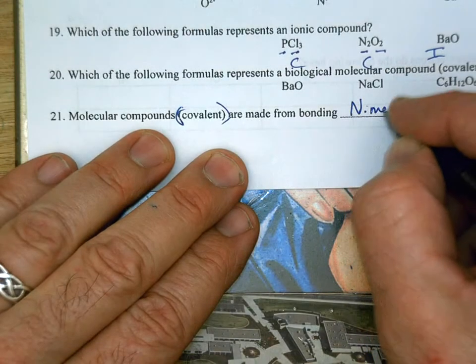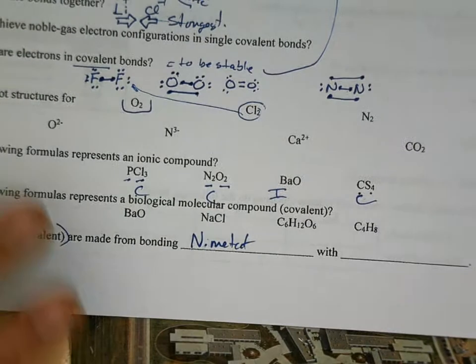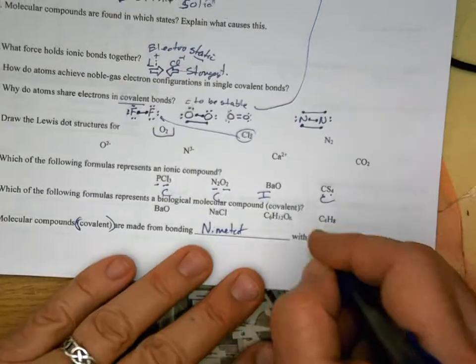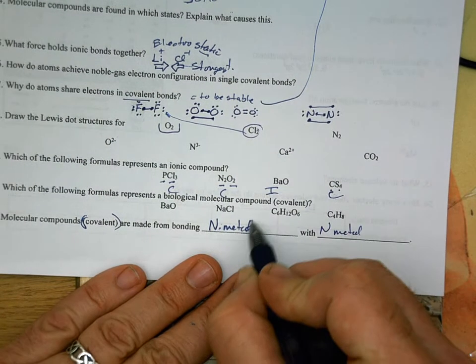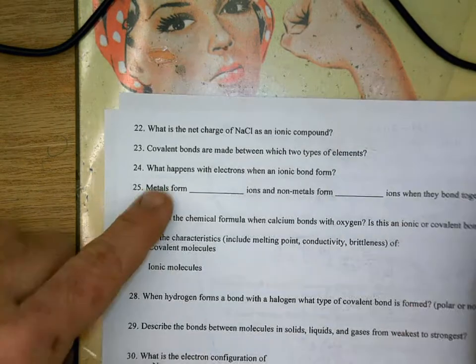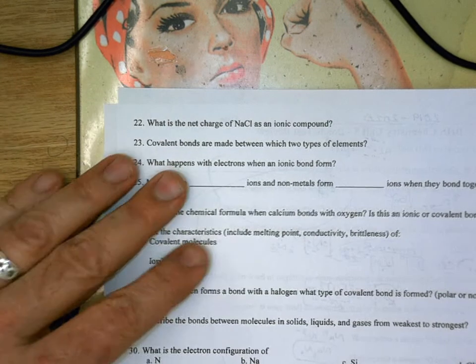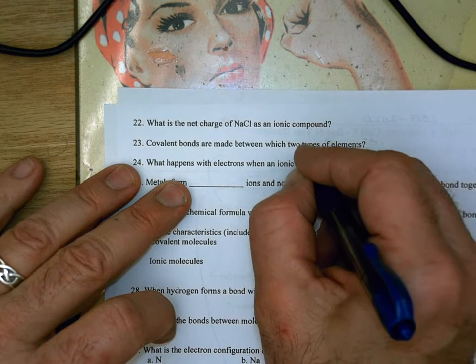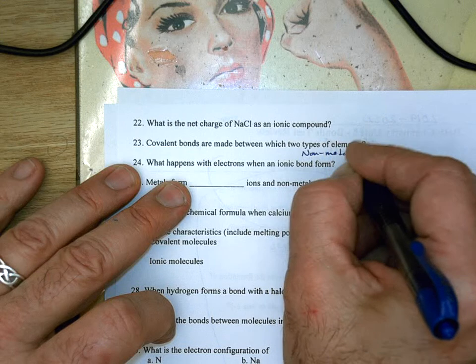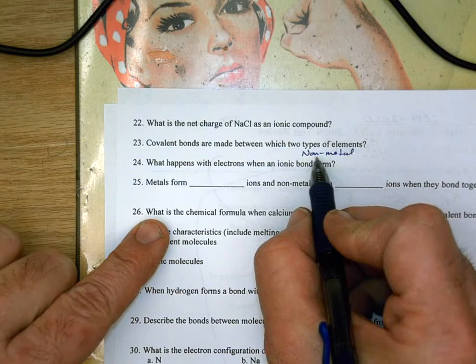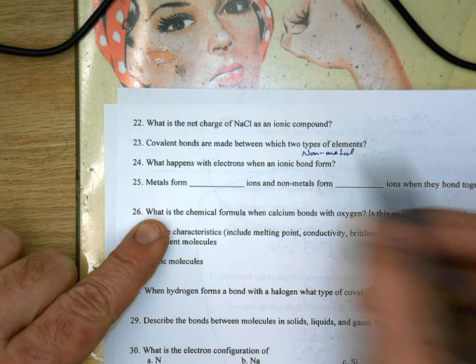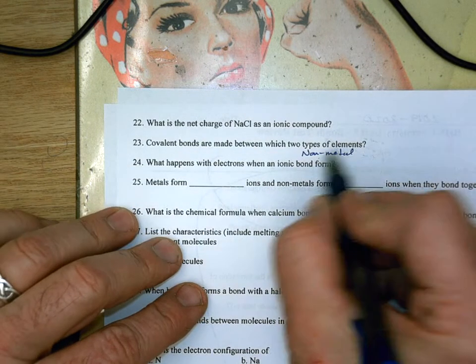Nonmetal to, now I sure hope you can see that. I don't have anybody here to say, hey, we can't see that. Nonmetal to nonmetal, M-E-T, that's supposed to mean L. Oh well, sorry. 23. Covalent bonds are made between which two types of elements? Well, we just talked about that, nonmetals. They are sharing their electrons because nonmetals do not throw away electrons. They only want to take them. And if they cannot take one from a metal, they will share them, as we talked about before. Nonmetal to nonmetal squared. How do you like that?